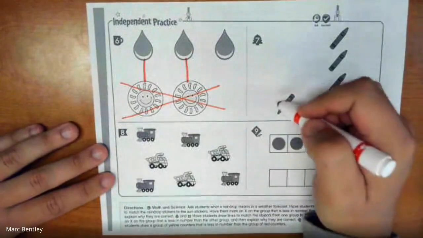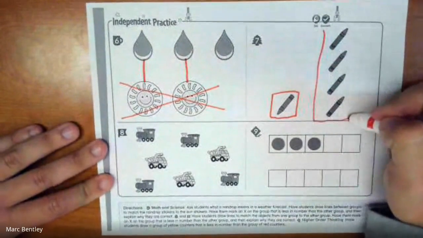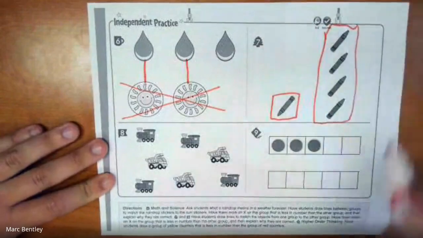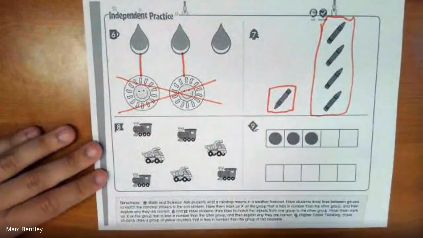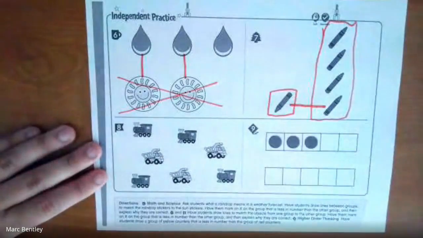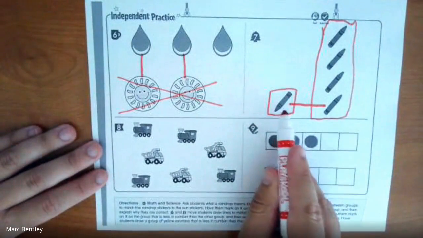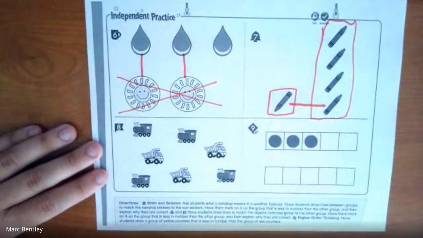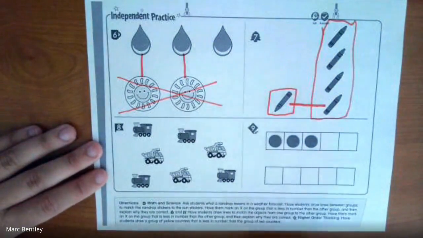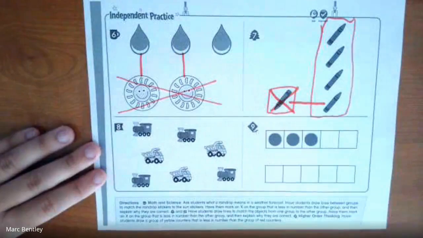All right, over here we've got 1 crayon on this side and a group of 4 crayons on this side. If I match them up, I can draw my line across there. I can see that I have less crayons on this side than I do on this side. So I have less over here, which means I put an X through.